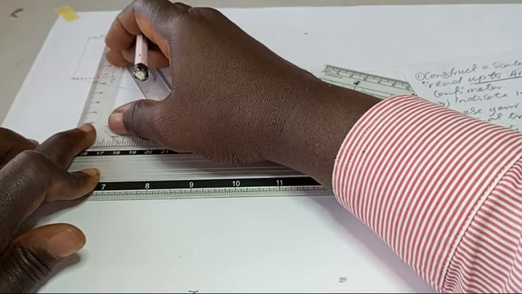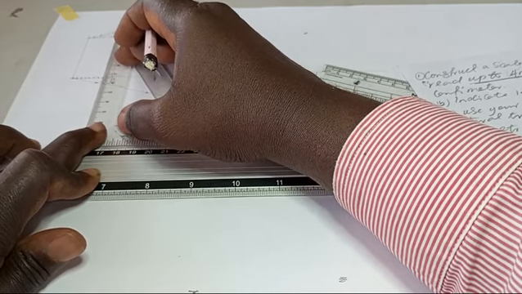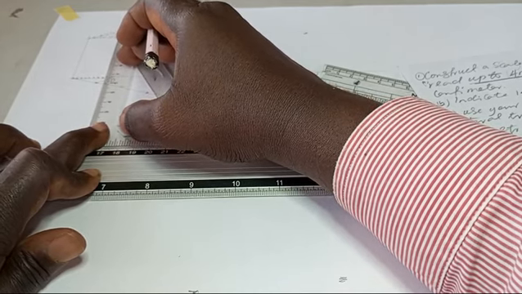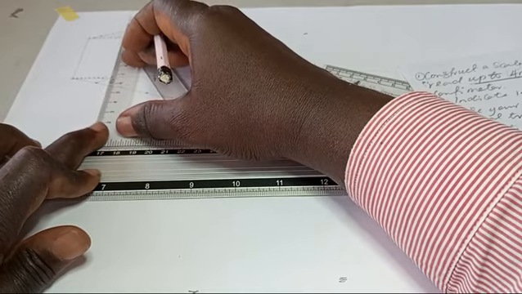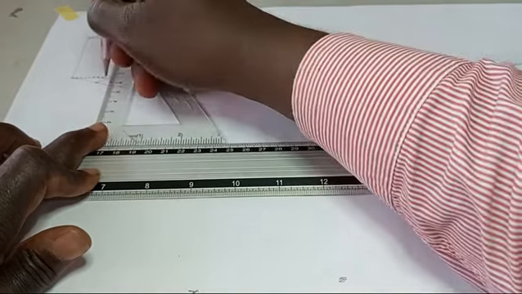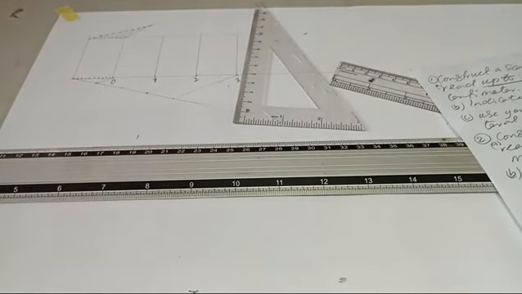Yes, this is correct. There's one more that I've not drawn, so you mark that one too, like that. So we have the 10 now.